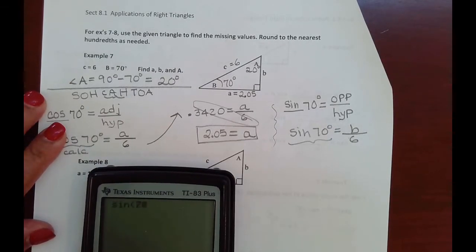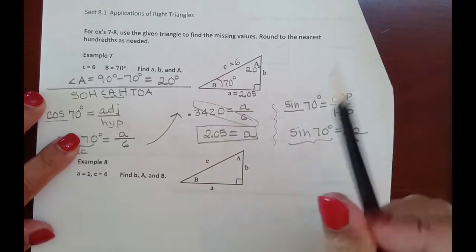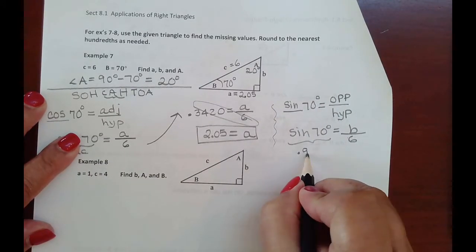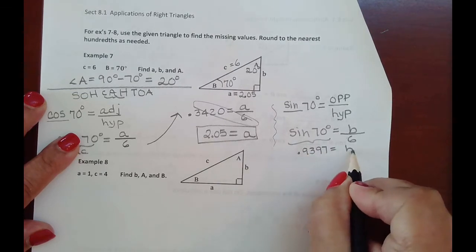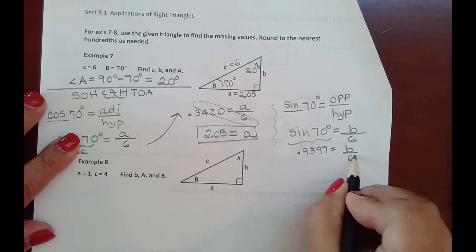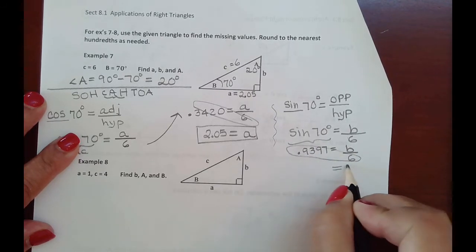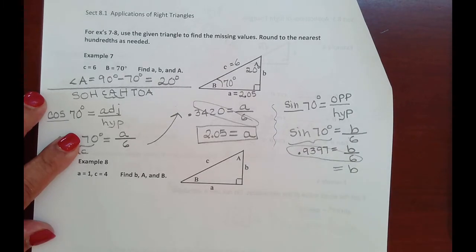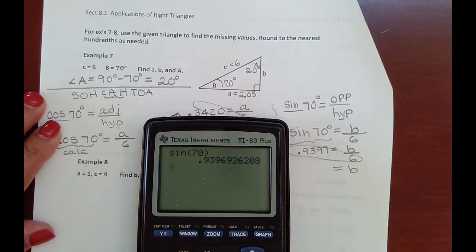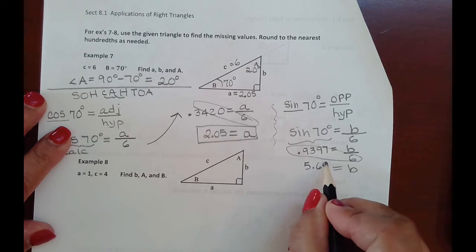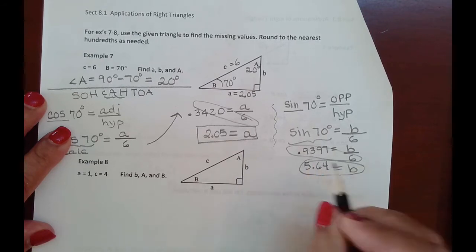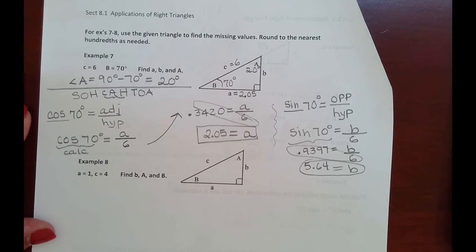Okay, so this is going to be sine of 70, and that'll be 0.9397, which is equal to B over 6, and then just cross multiply. And if you're rounding to the hundredths place, it would be 5.64. Okay, so those are the two answers for number 7.